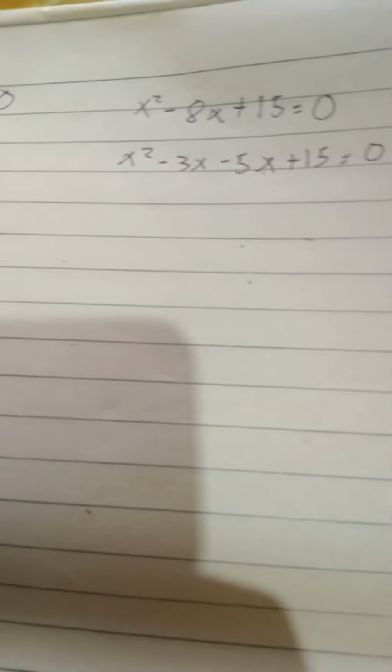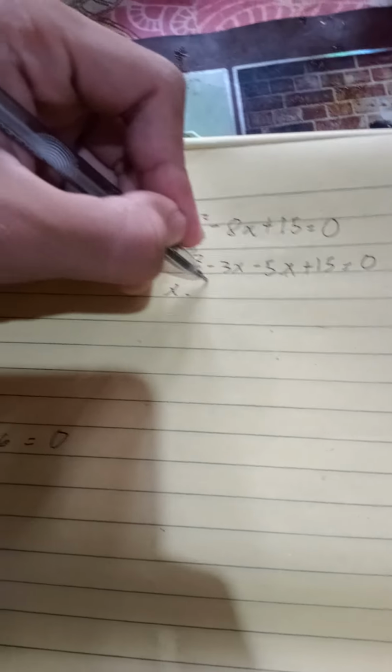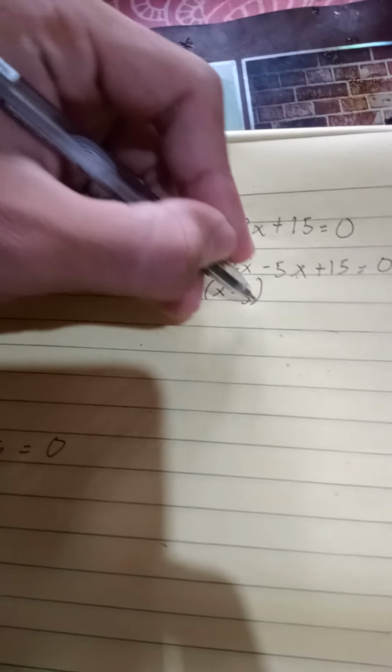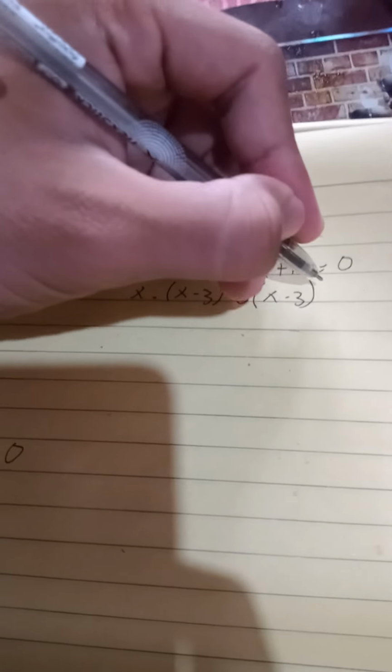Then factor the expression. x times x minus 3 minus 5 times x minus 3 equals 0.